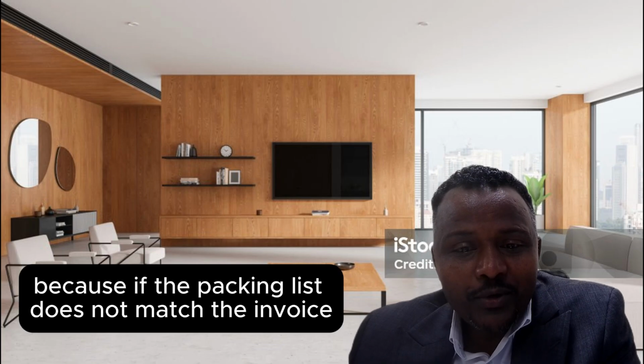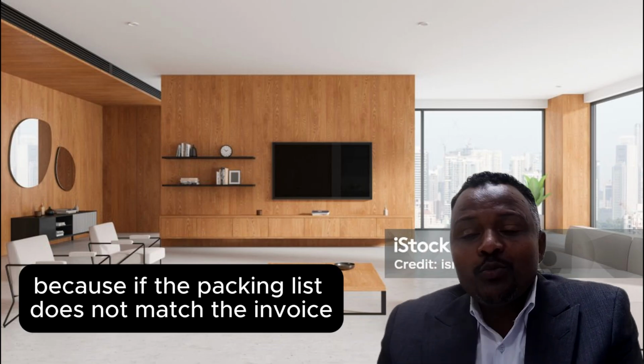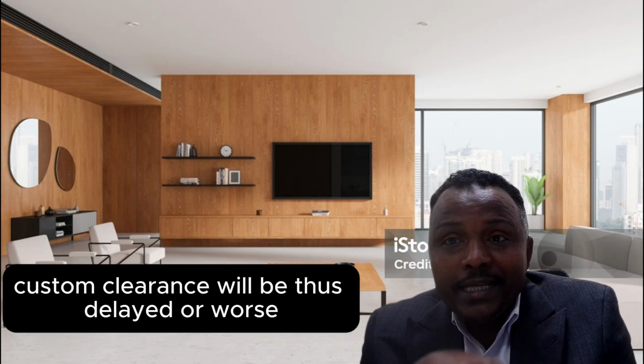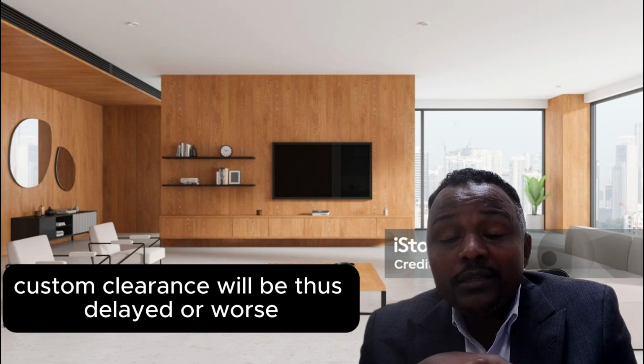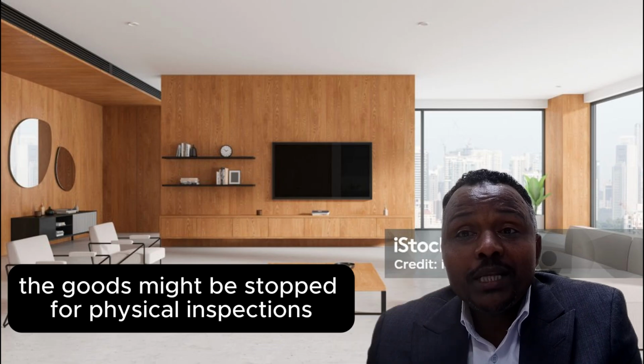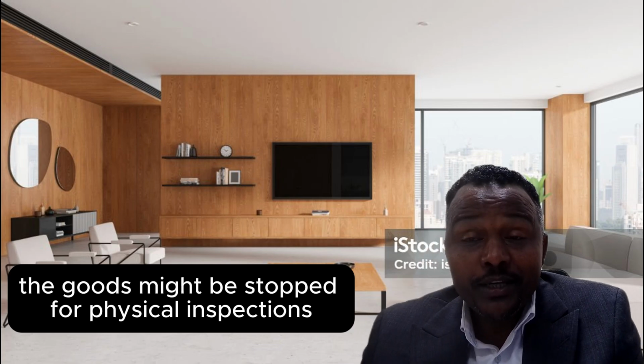Why is the packing list critical? Because if the packing list does not match the invoice or the actual shipment, customs clearance will be delayed, or worse, the goods might be stopped for physical inspection.